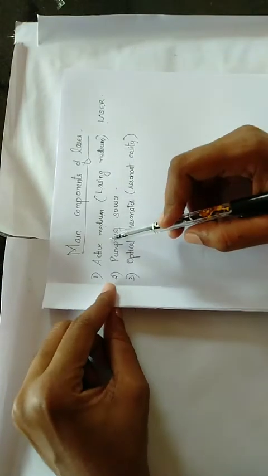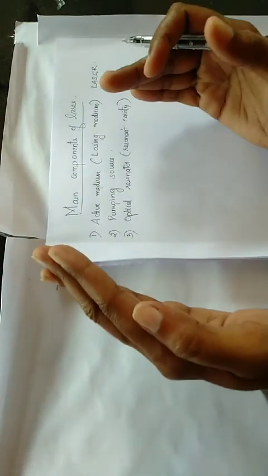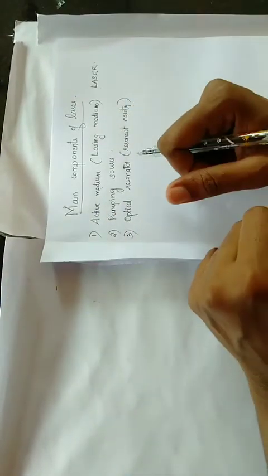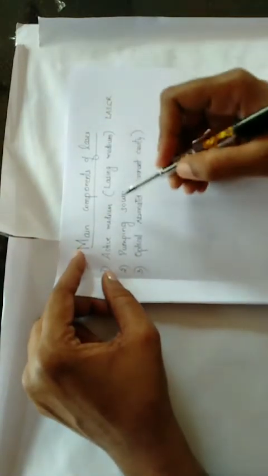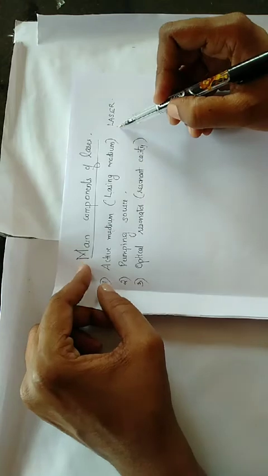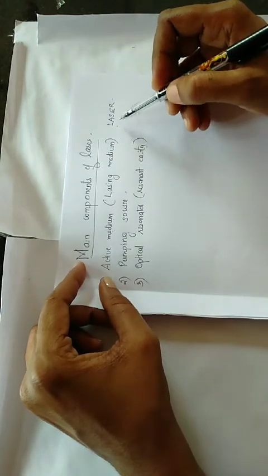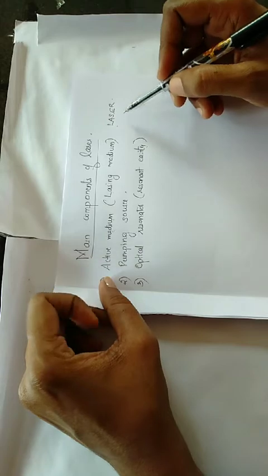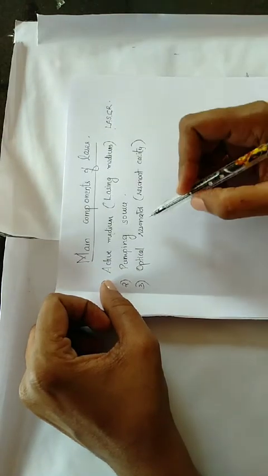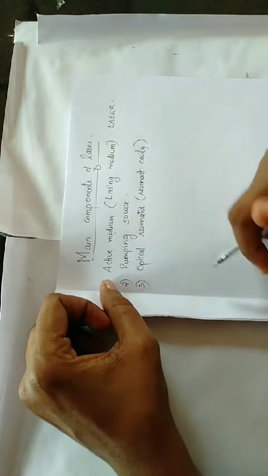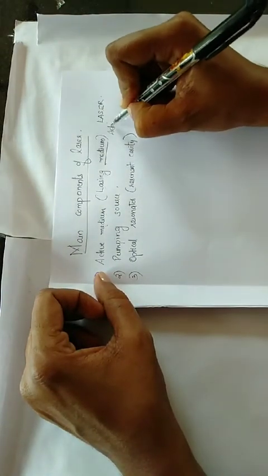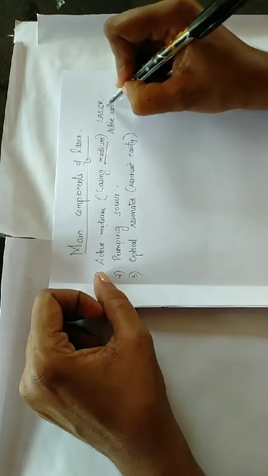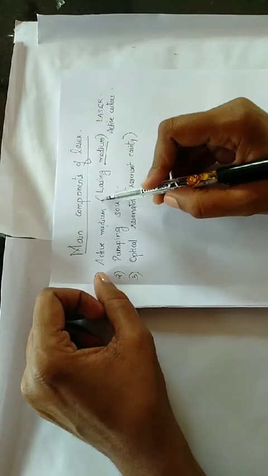Active medium is actually placed between two reflecting mirrors. In between two mirrors, we are going to place an active medium. Then the fraction of atoms which are responsible for this light amplification are known as active centers. That means all the atoms may not be actively participating in the reaction. So the fraction of atoms which are responsible for light amplification are known as active centers. This much is enough for active medium.